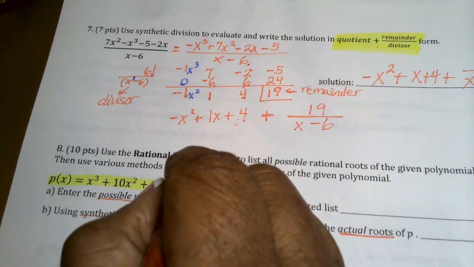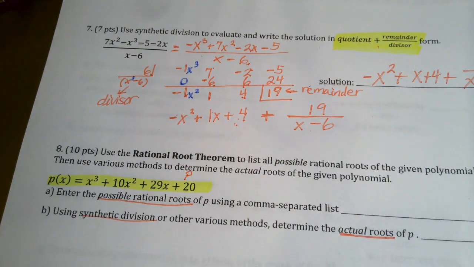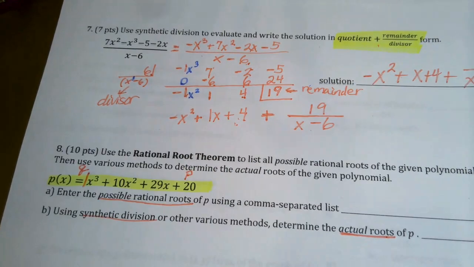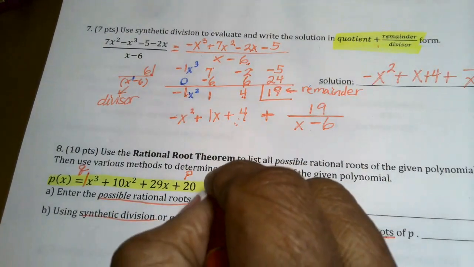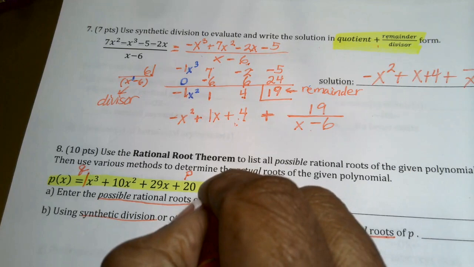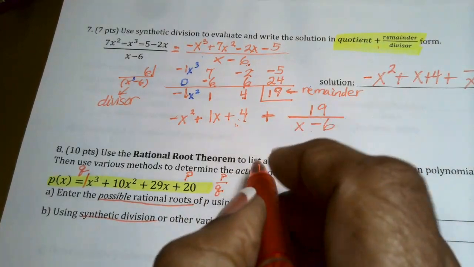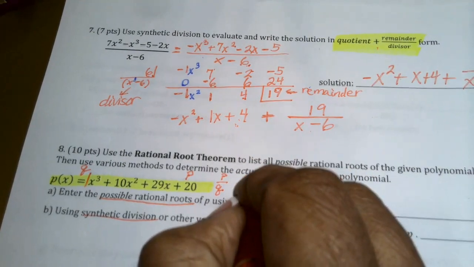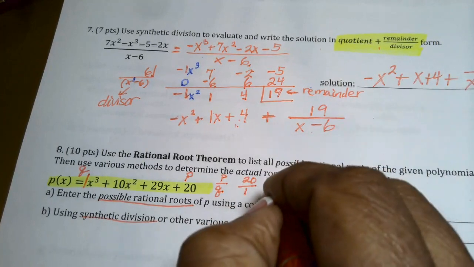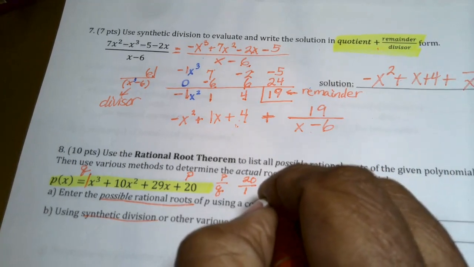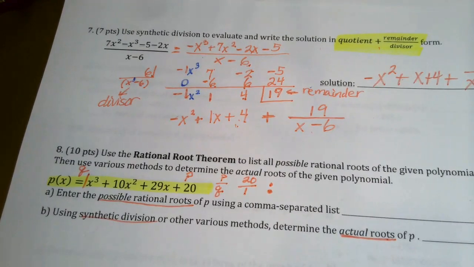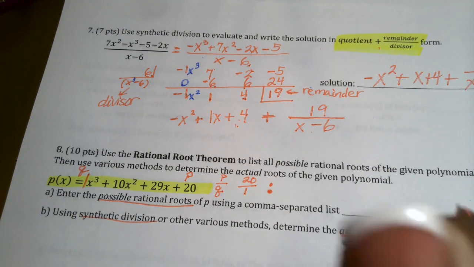P is the constant term and q is the leading coefficient. So let's set up p over q. P is 20 and q is 1. So we're going to list all of the integer factors of p and q, 20 and 1. That includes positives and negatives.